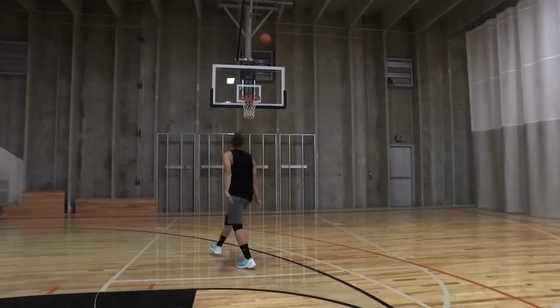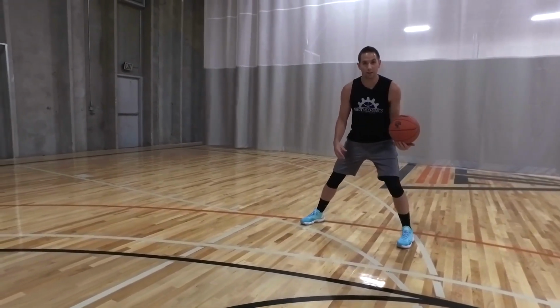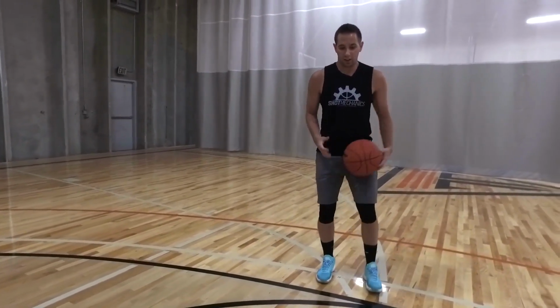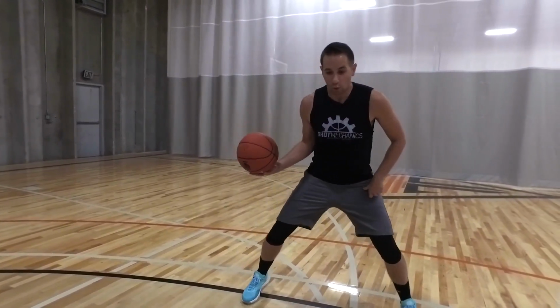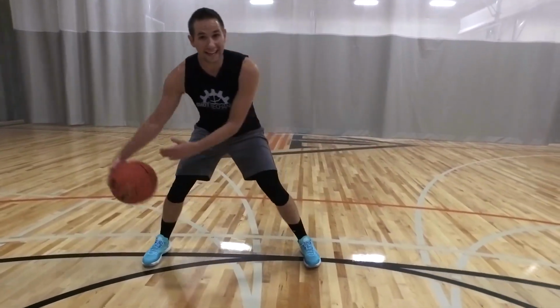But if I'm looking to cross over, see how that basketball's kind of spinning in my hand as I'm getting ready to pull the opposite direction? Keep it loose in your hand. So one thing that you can do is sit low, work on practicing your dribbles just like this, but work on just letting the ball rotate in between your hands.